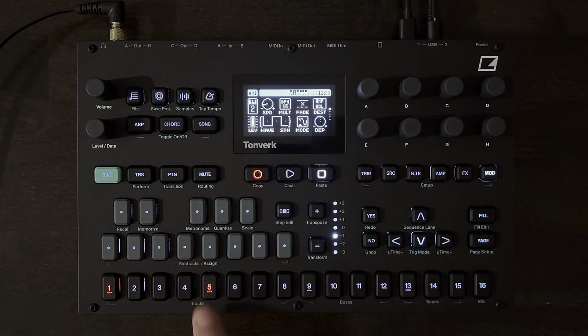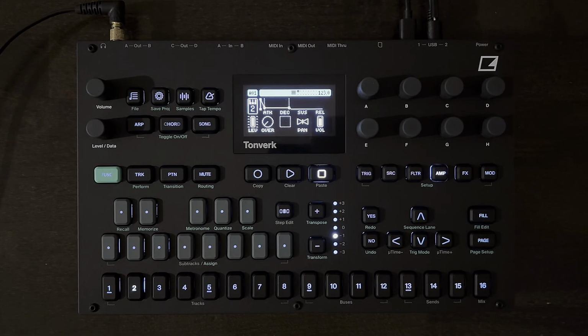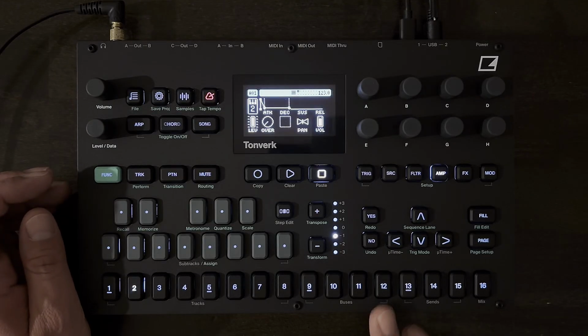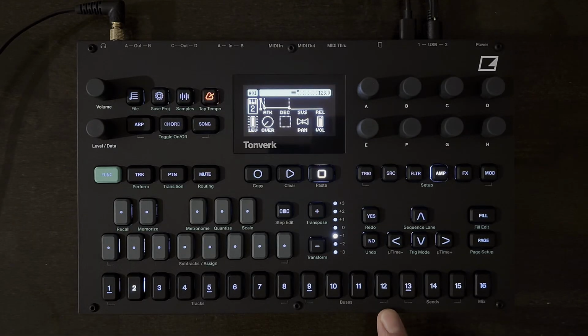So here where the kick is, it must go down, here it goes up, here it must go down, here it goes up again, and so on. There is a way to do this by incorporating these bus tracks. And on a bus track, I have the ability to control that sidechain pattern very precisely.